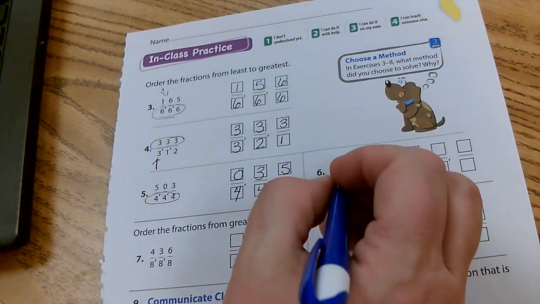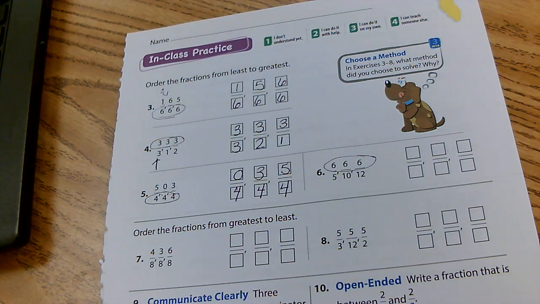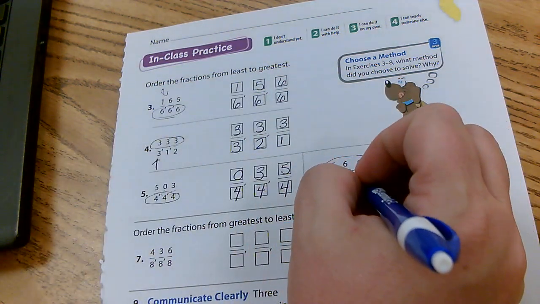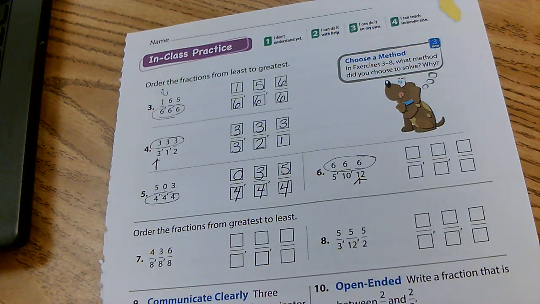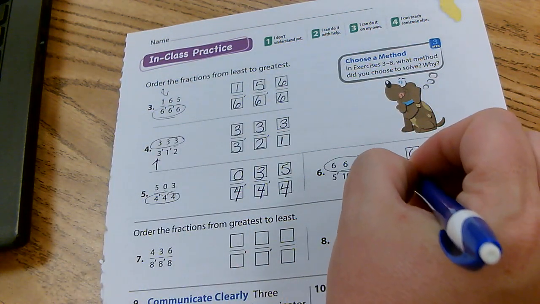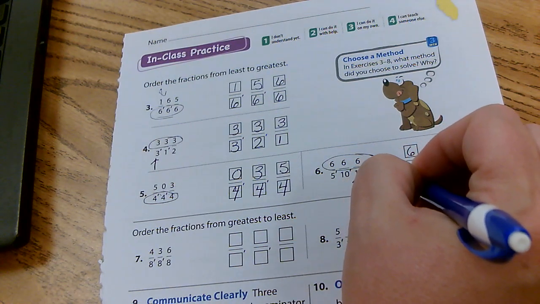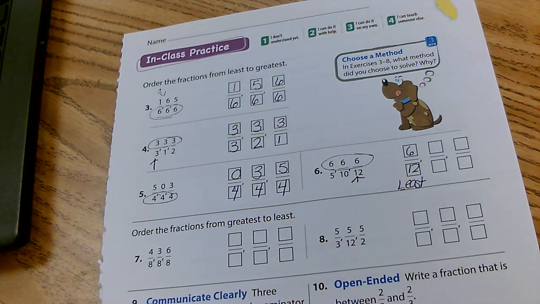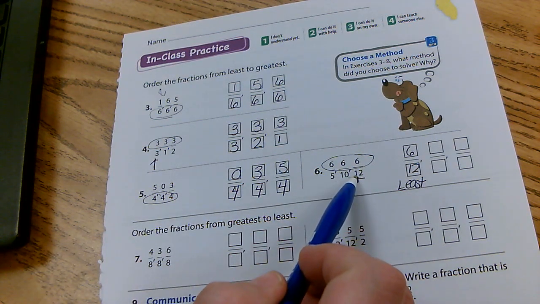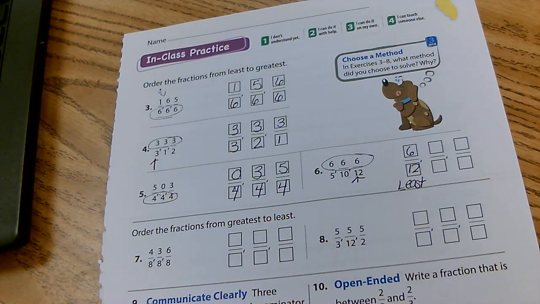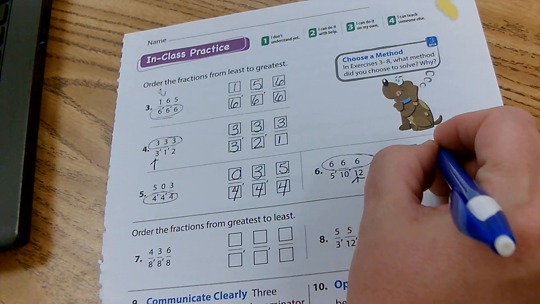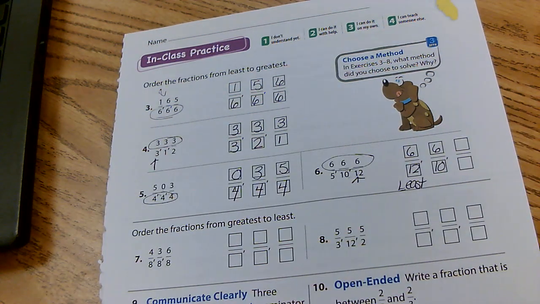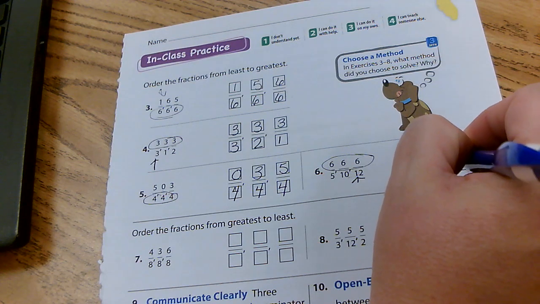Let's try number 6. Number 6, I have matching numerators. So I'm going to look for the biggest number on the bottom, the biggest denominator. If I look, that's 12. So I'm going to start with 6/12 because that's the least. This is going to be the smallest fraction, because remember, that bottom number is how many pieces I'm breaking it up into. The bigger the number on the bottom, the smaller the pieces. So I'm going to say 6/12, then 6/10, and then 6/5.